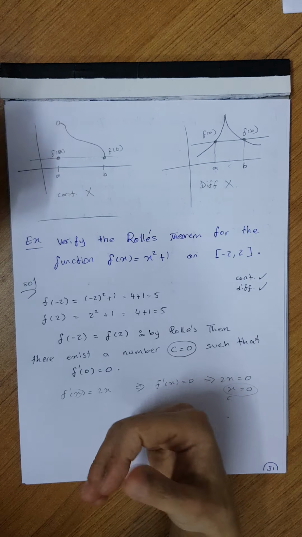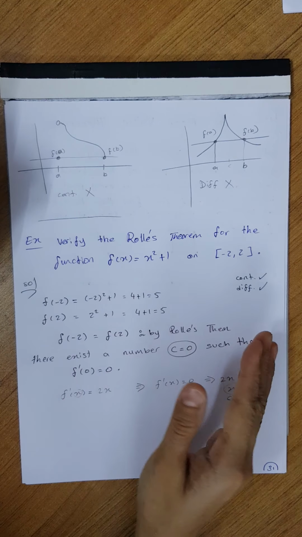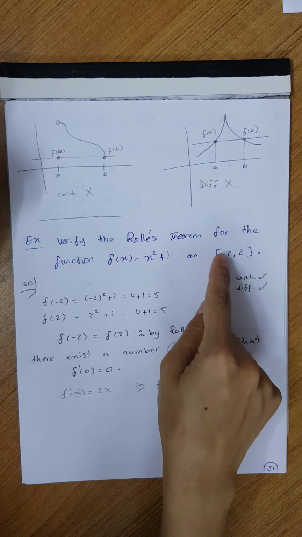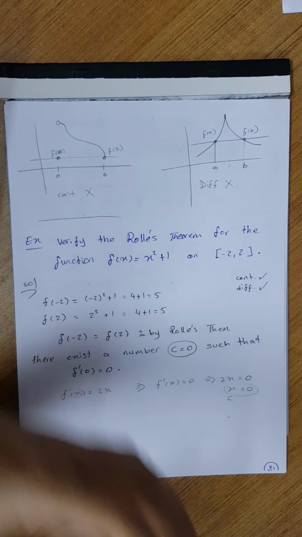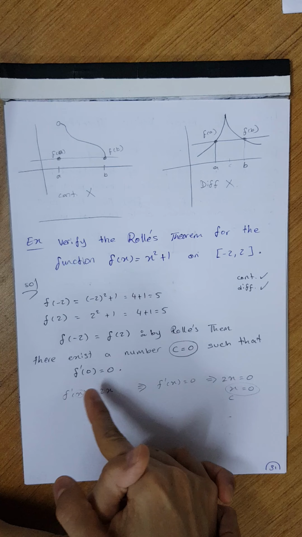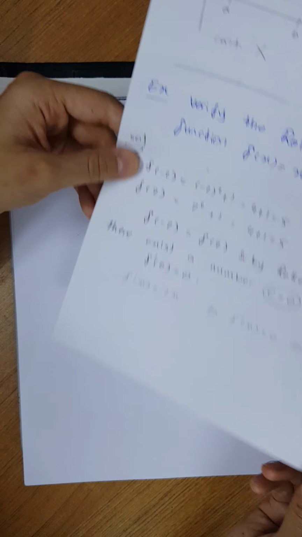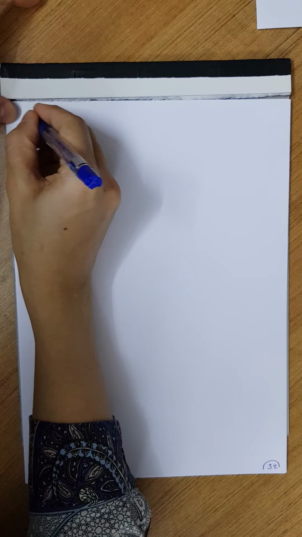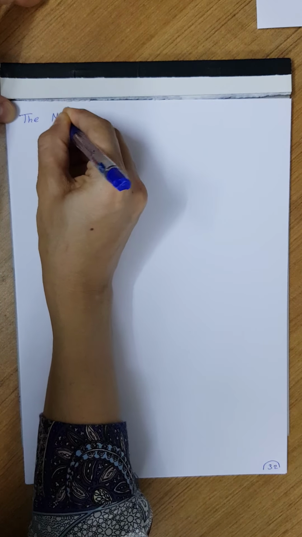What did we have? We were given a function that was continuous and differentiable on the given interval, and we saw that when we put the endpoints into the function, they are equal to each other. So by Rolle's theorem, we can find a number c that, if we put it in the first derivative of the function, makes it equal to 0. Now we are coming to the mean value theorem. We said, why do we study Rolle's theorem? To check on the mean value theorem.